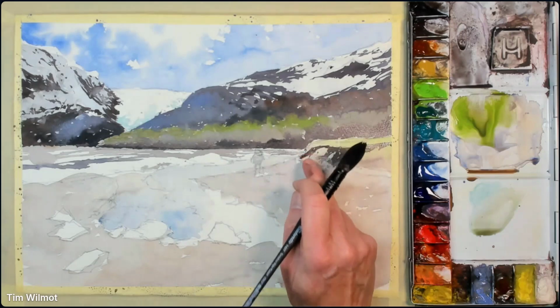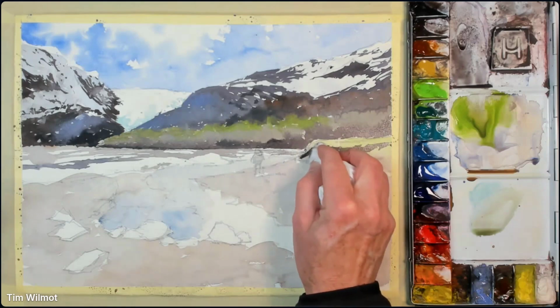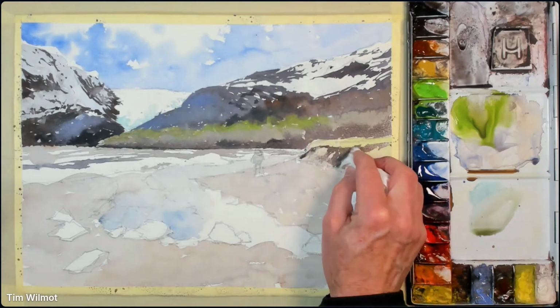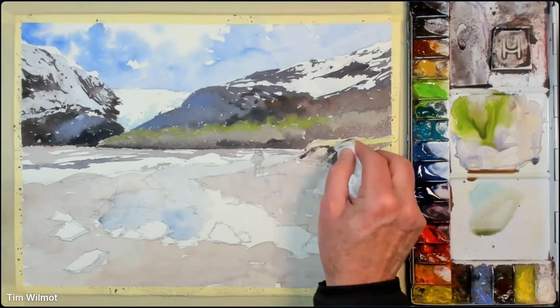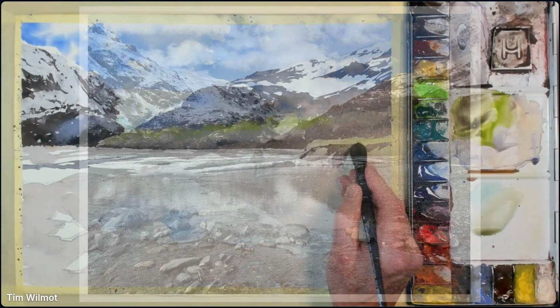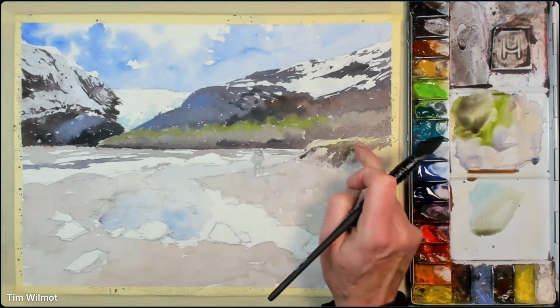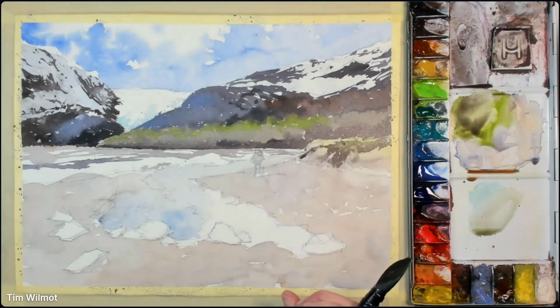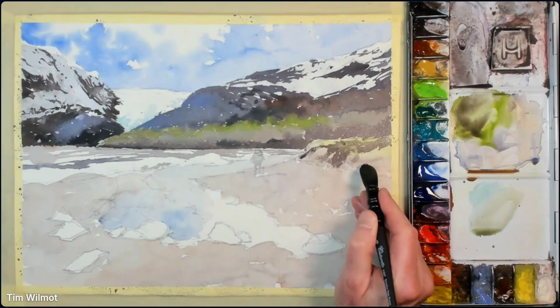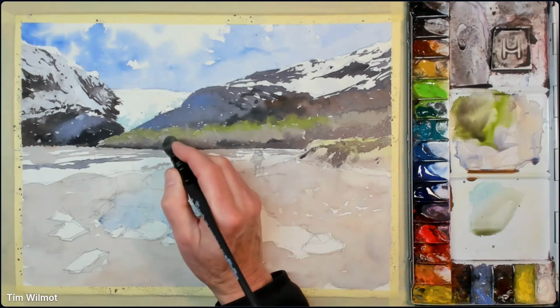Again, just soften some of those edges. Don't make them too hard. Okay. So far, so good, I think.